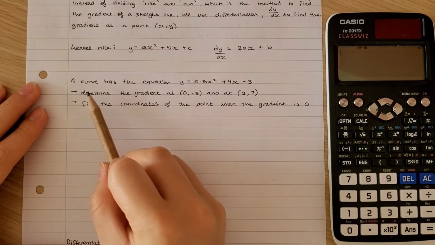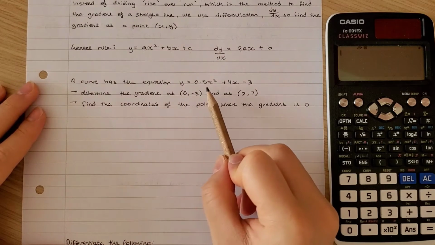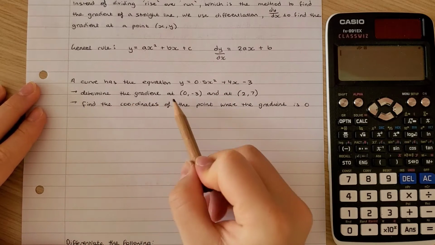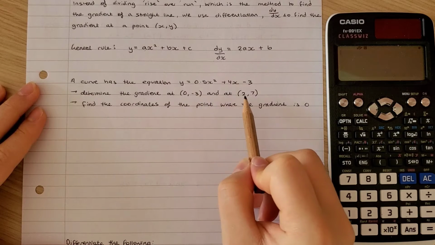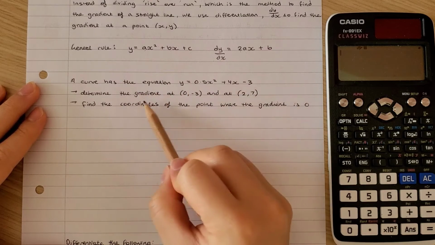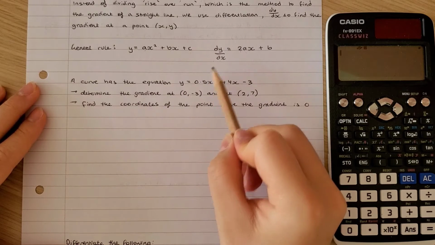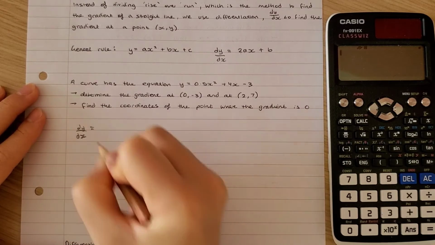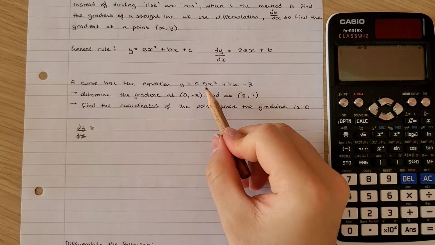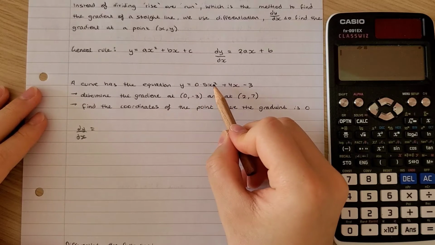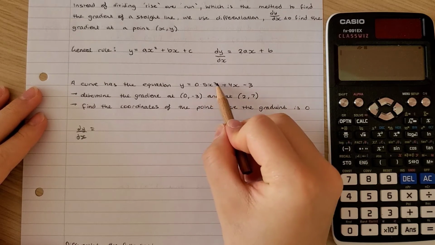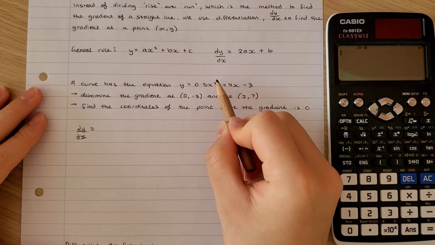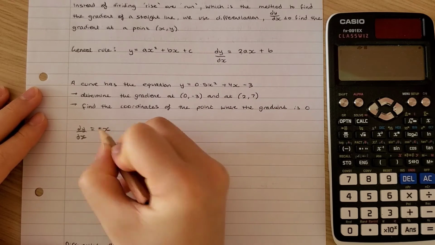If we start with an example, a curve has the equation y equals a half x squared plus 4x minus 3. Determine the gradient at (0, -3) and at (2, 7). So the gradient, denoted by dy over dx, is what we need to find out first. Remember we multiply the coefficient by the power, so 0.5 times 2 is 1. And then we reduce the power by 1, so we have 1 times x to the power of 1.